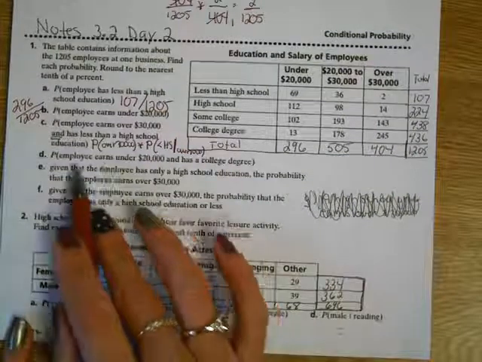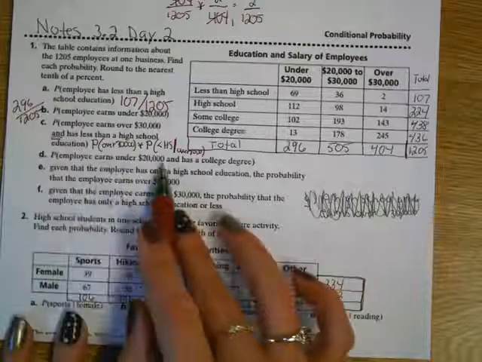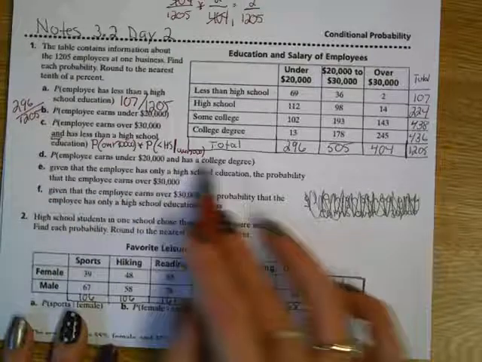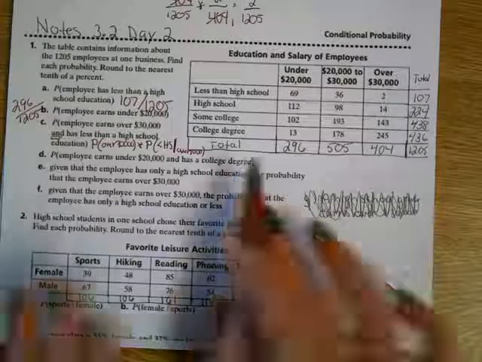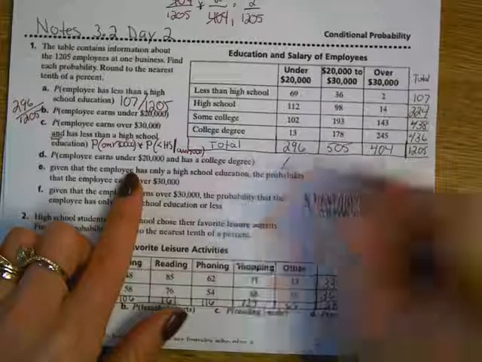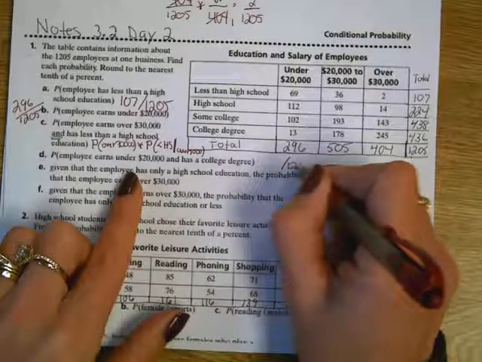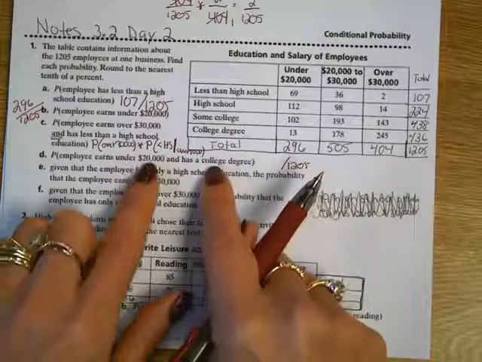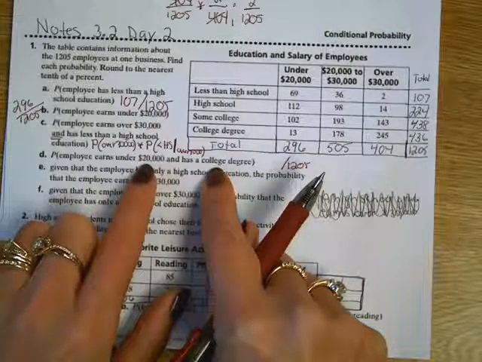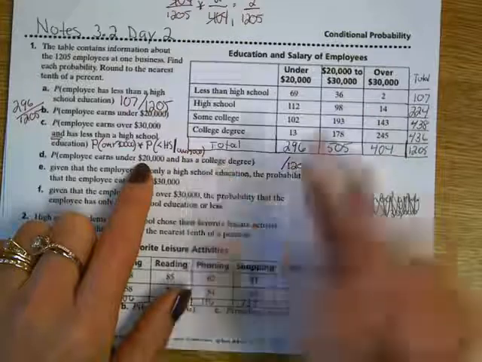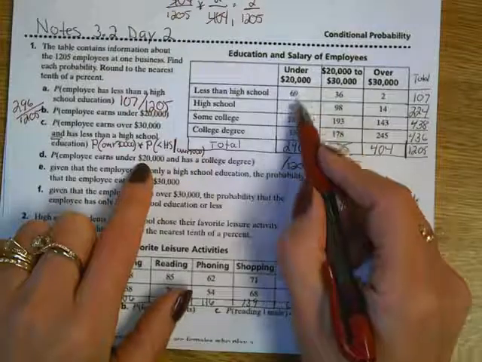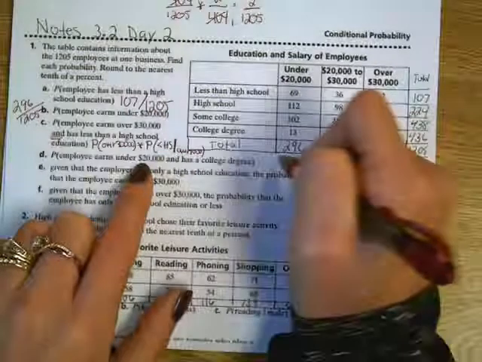So we'll do that here on this one. What's the probability that an employee earns under $20,000 and has a college degree? So we are not limiting the sample space. So right away I know it's going to be 1,205. But now I want the one cell that has both of these things going on. So under 20,000 and college degree, 13.